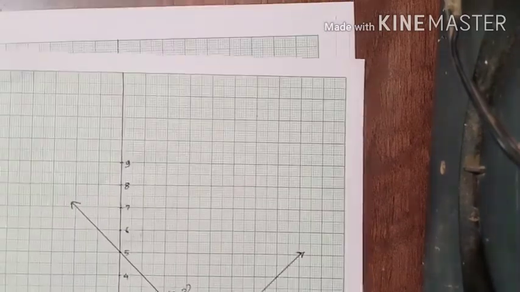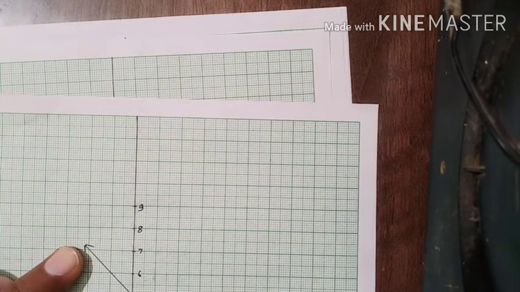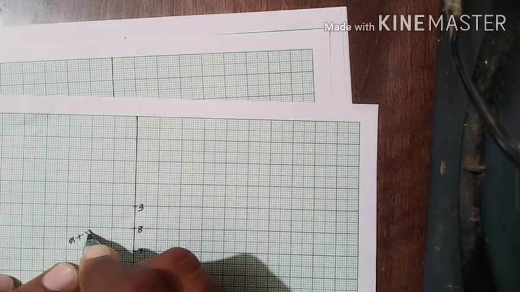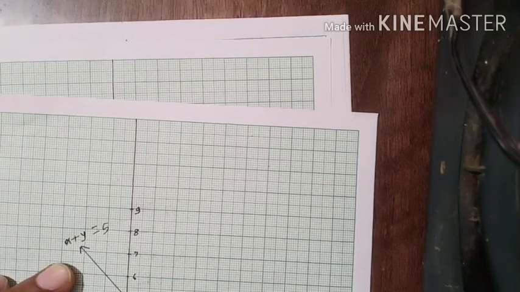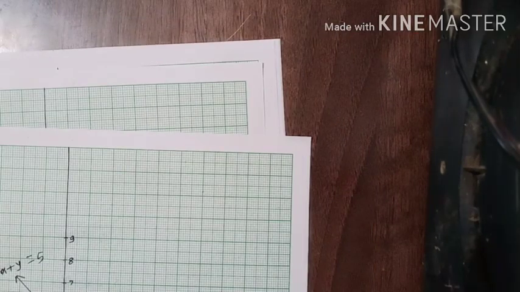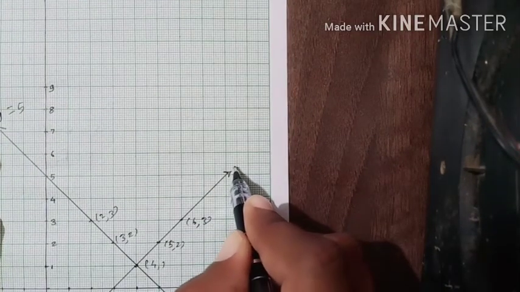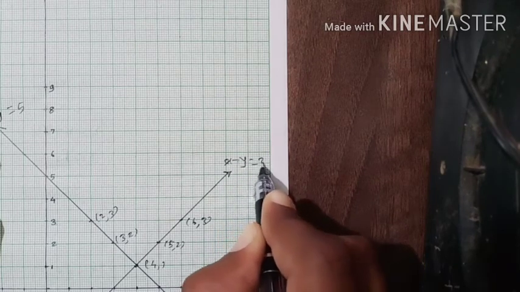And second work is that this is a line of which equation? That is x plus y is equal to 5. It is a graph of the equation. And what is this graph? Which equation? x minus y is equal to 3.